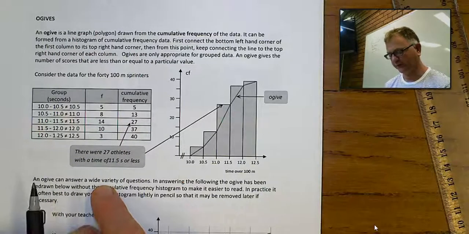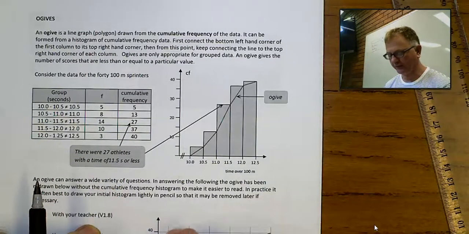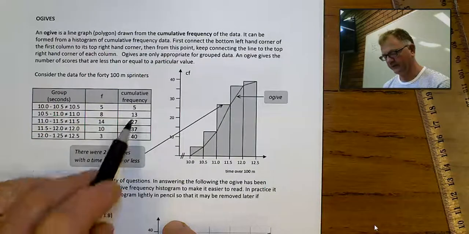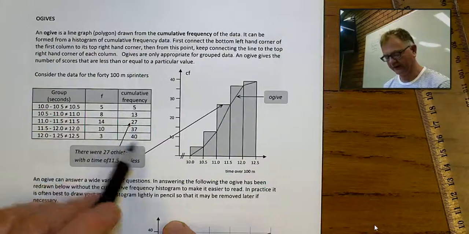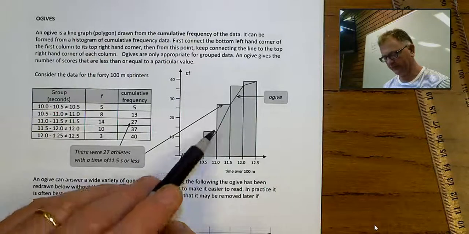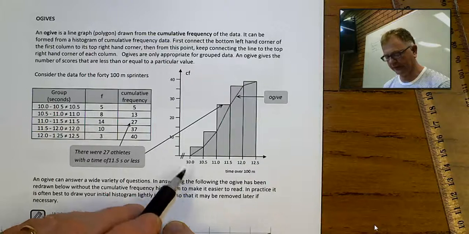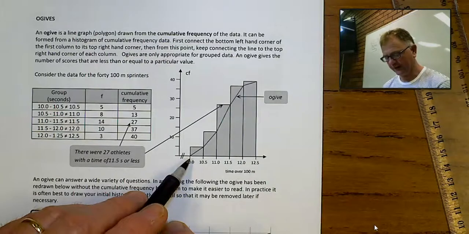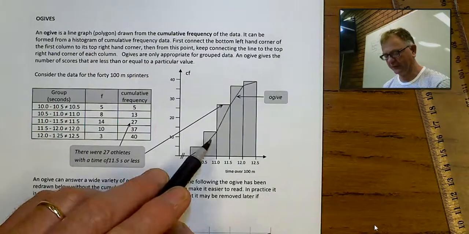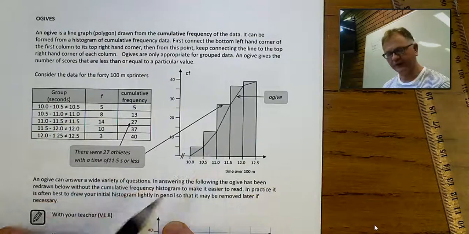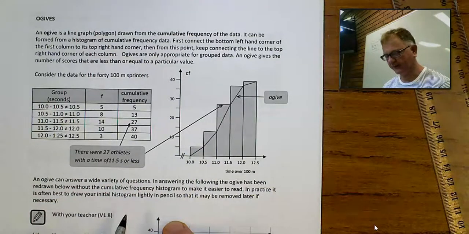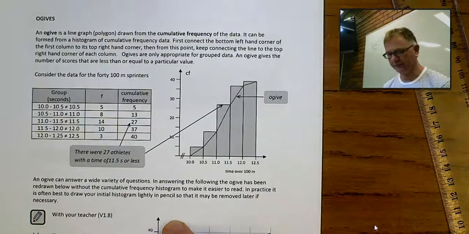Now what we're doing is we're just graphing that data, and there's a couple of ways to go about it, but one of the easiest is first of all to graph this cumulative frequency data as a histogram. Once you've graphed it as a histogram, we put a line inside the histogram starting at 0 and then just connecting together the top right hand corner of each of the histogram bars. Now that line is called your ogive. Let's have a look at the sort of questions you can do and the way that you can interpret it.